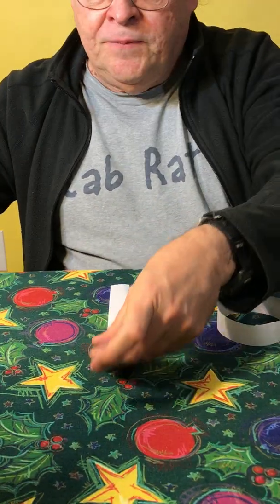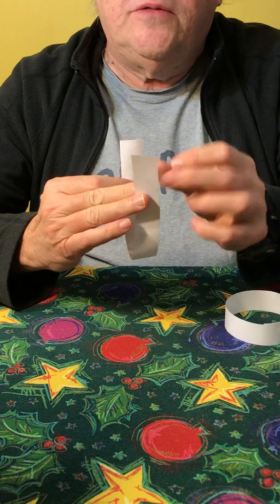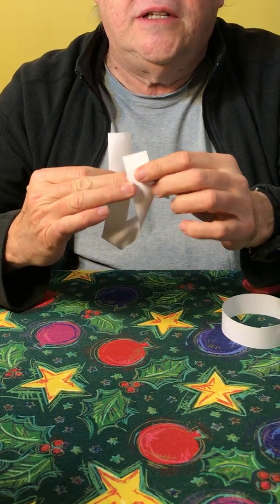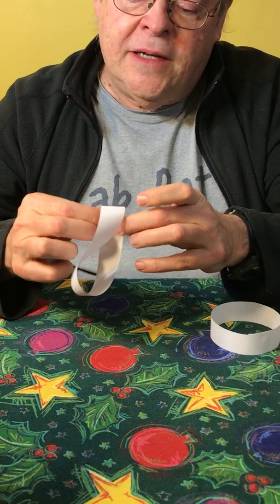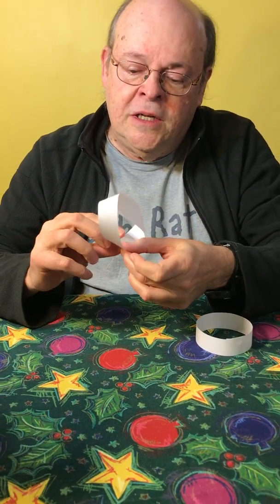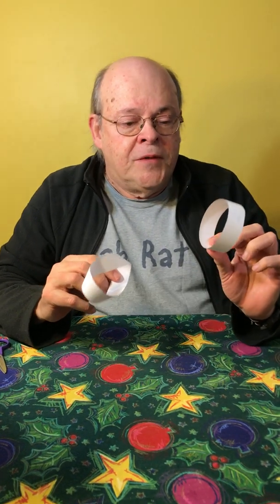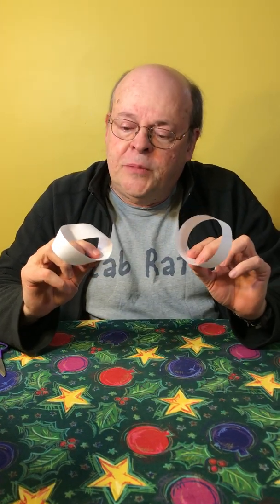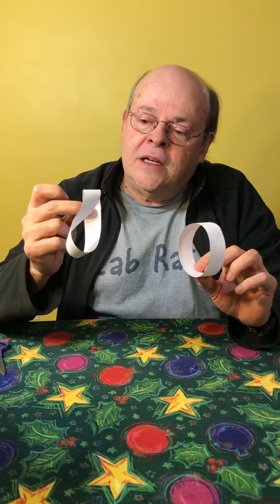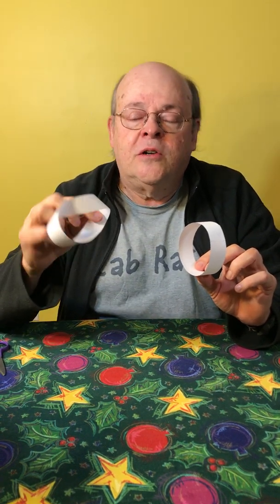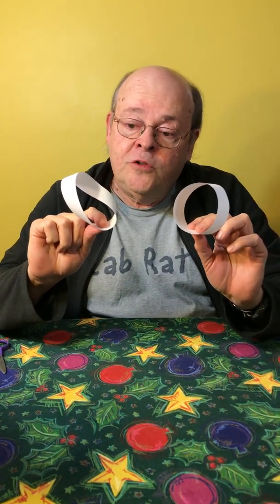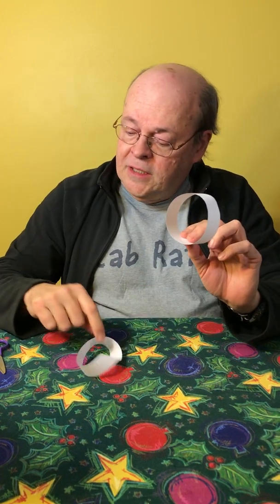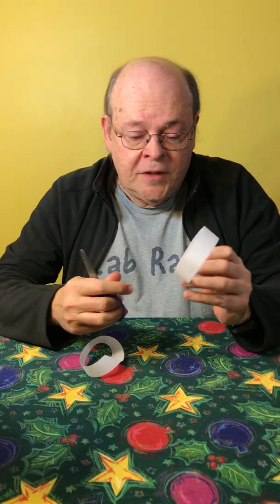But before gluing the two ends, I'm going to give this end a twist, a 180-degree twist. And after I glue it, what I have here is no longer a normal round strip of paper, but a unique topological object called a Mobius strip. And this strip has properties that are very different from this one. And I am going to illustrate this today by cutting them with scissors.